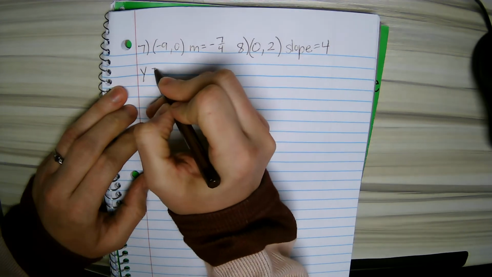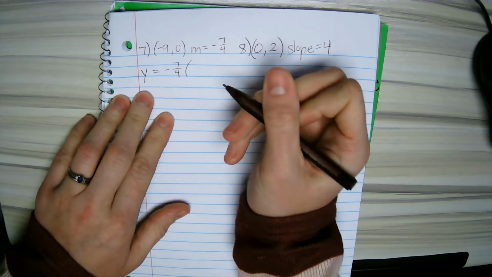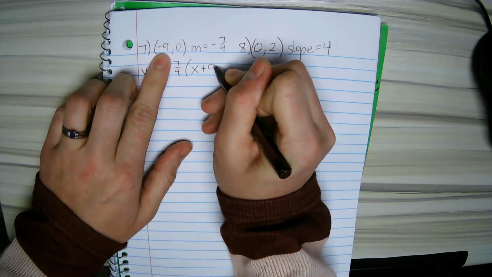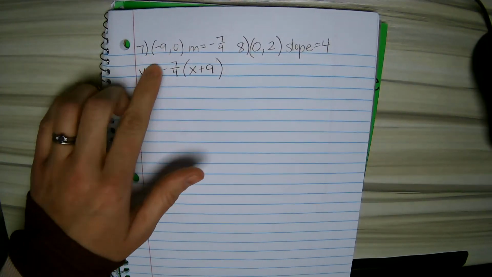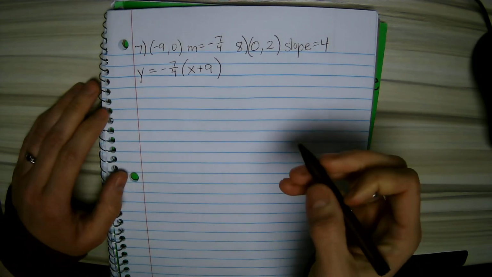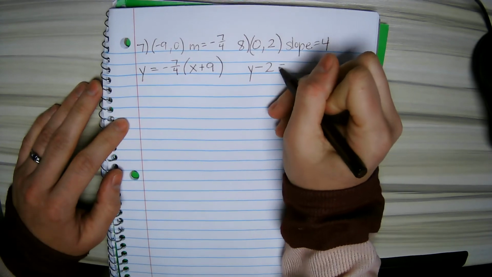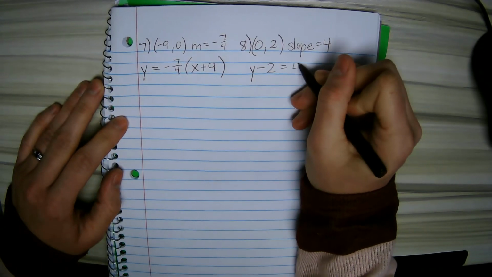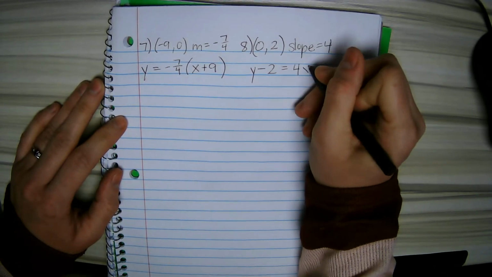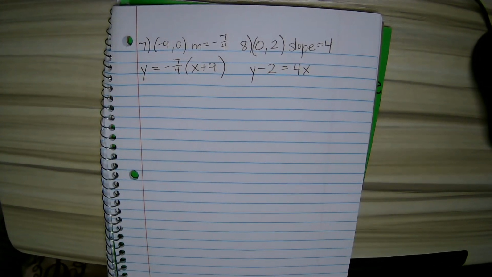So we can say y equals the slope, open parenthesis, x, and then the opposite of that, because I would be subtracting that. Okay? Now we have y minus 2 equals the slope times x minus 0, or really just times x. So y minus 2 equals 4x.